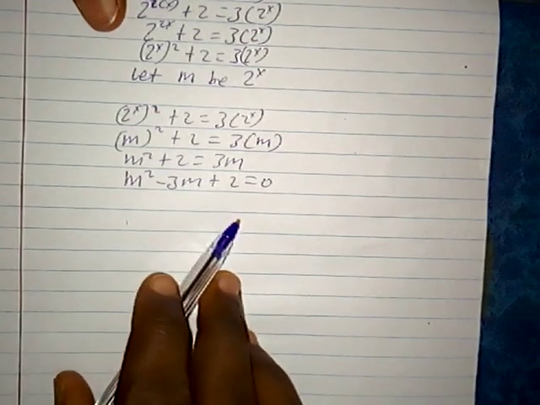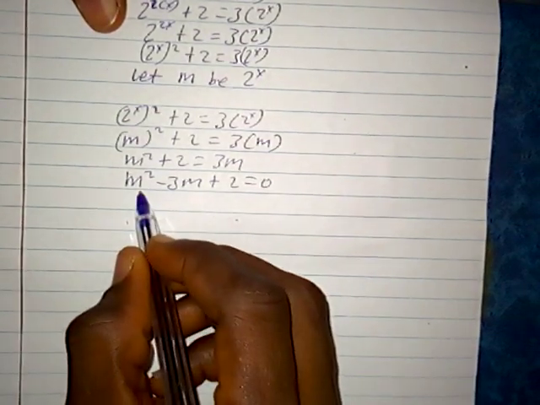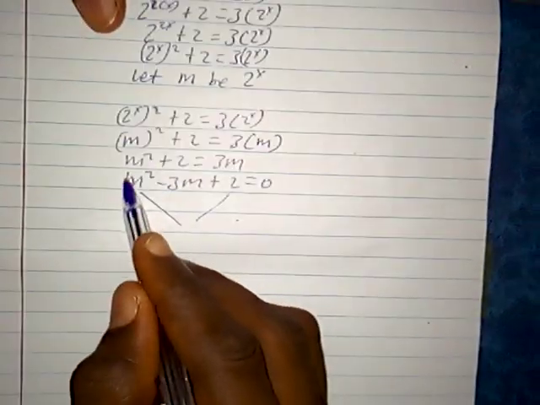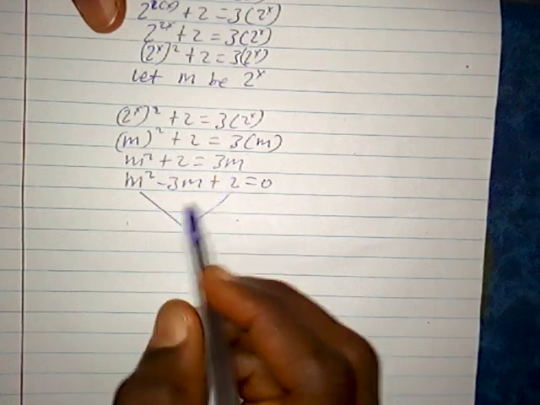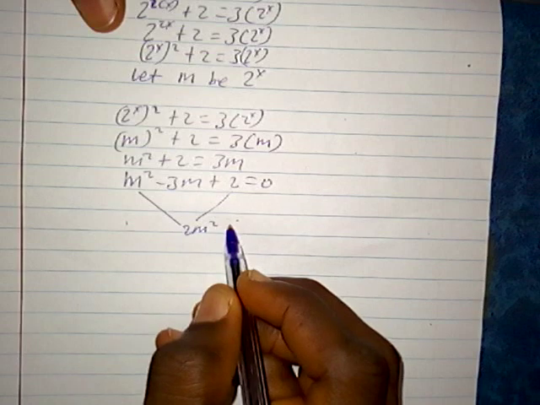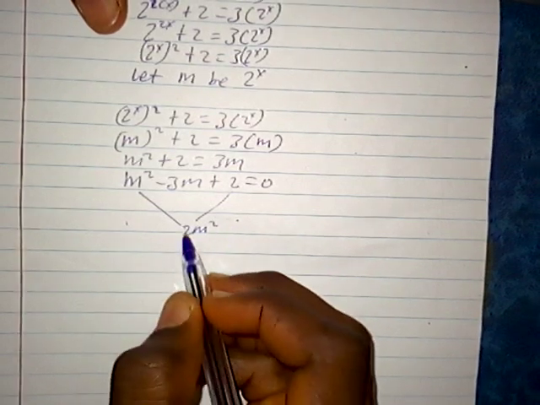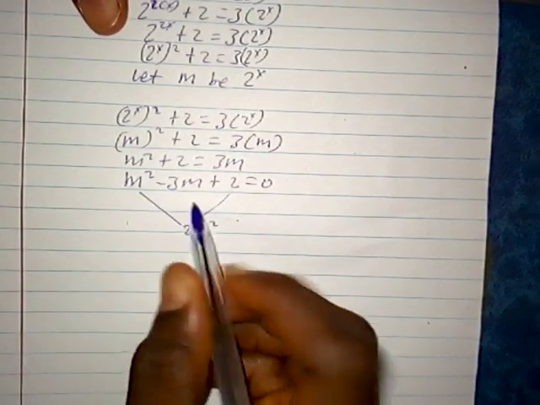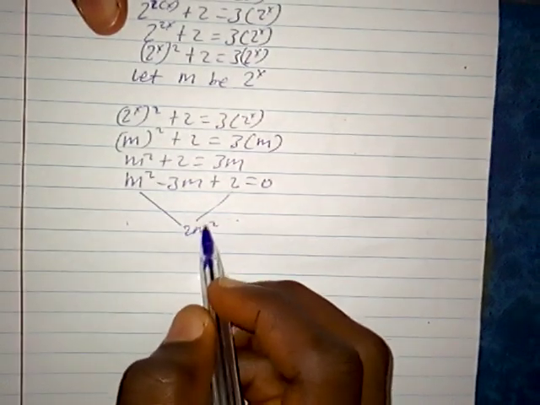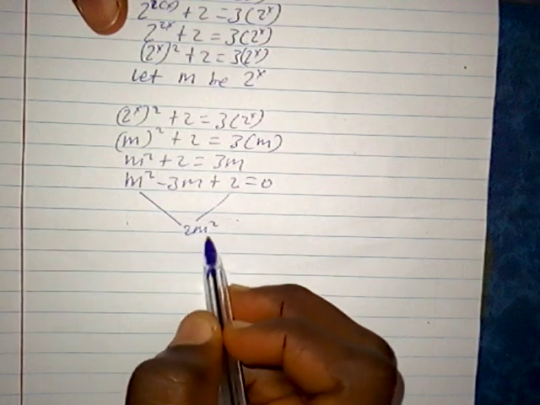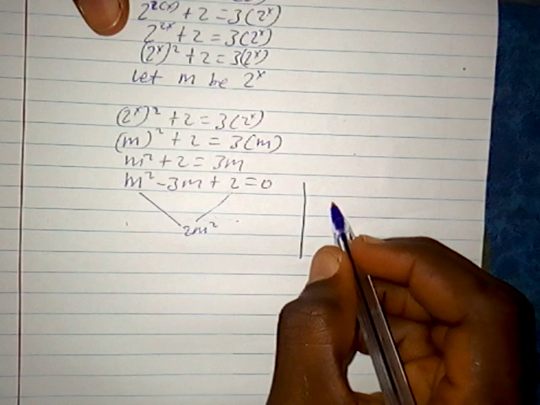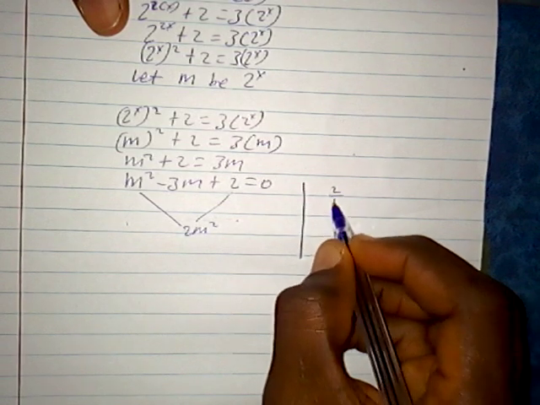Now how can we solve the quadratic equation? We multiply the first term and the last term, including the signs. So m squared times plus 2 is 2m squared. Now we are going to find 2 terms. If we add those 2 terms, we are going to have minus 3m. If we multiply those 2 terms, we are going to have 2m squared.